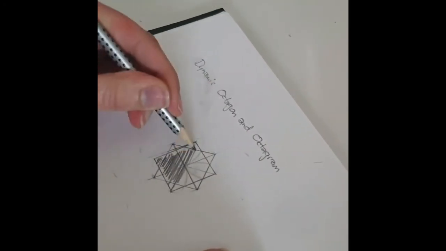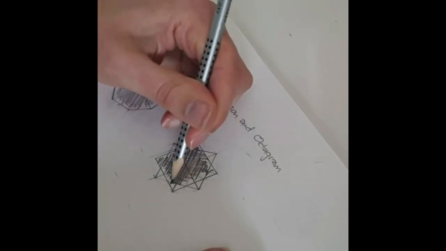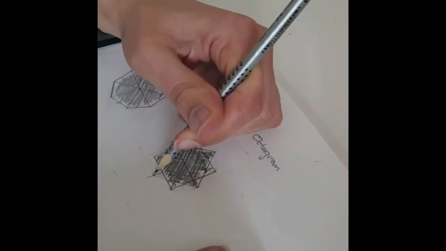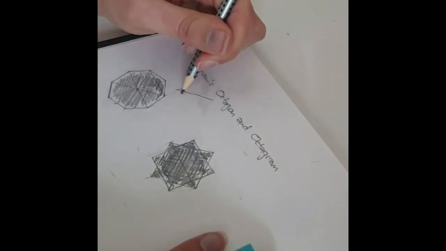A static shape rests on its side. A dynamic shape rests on its point.